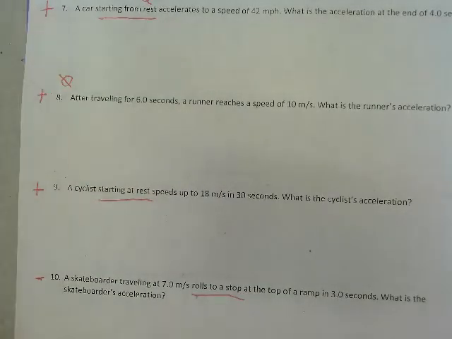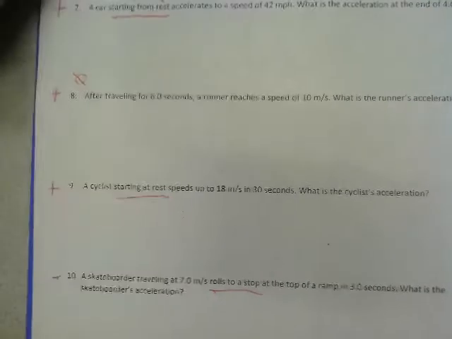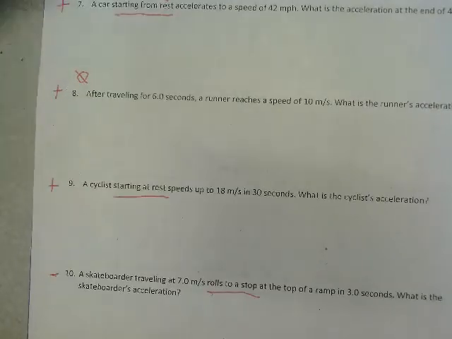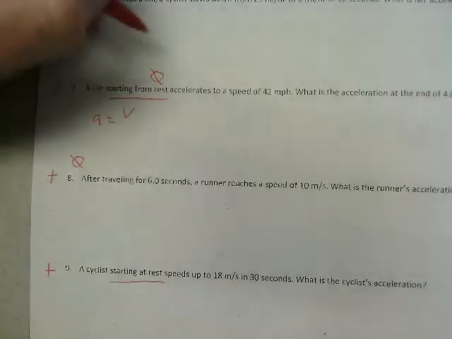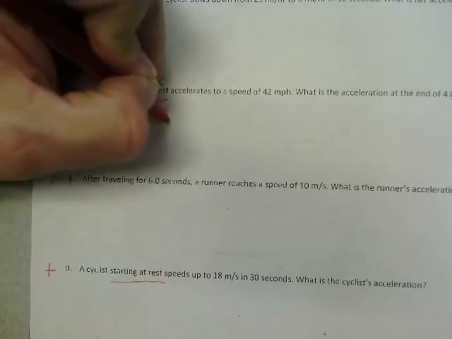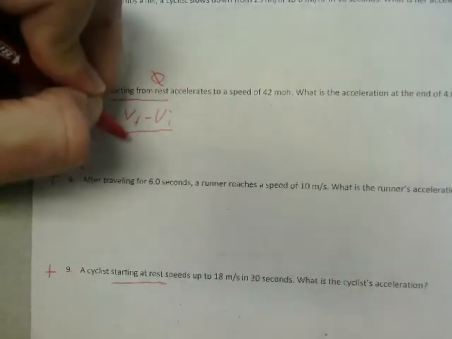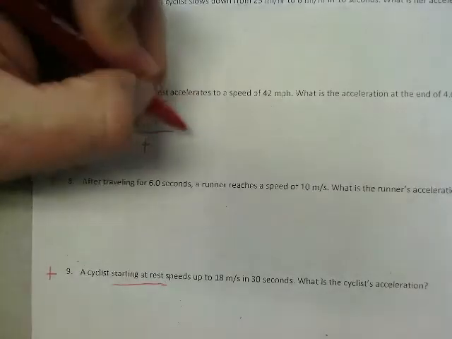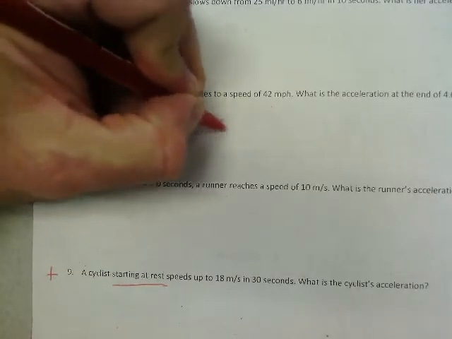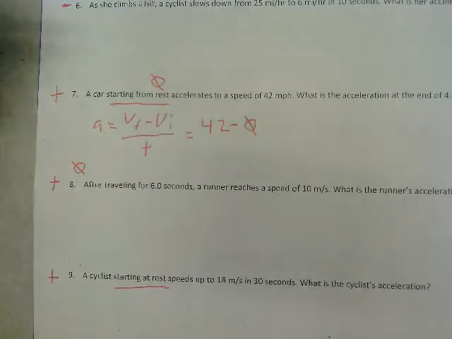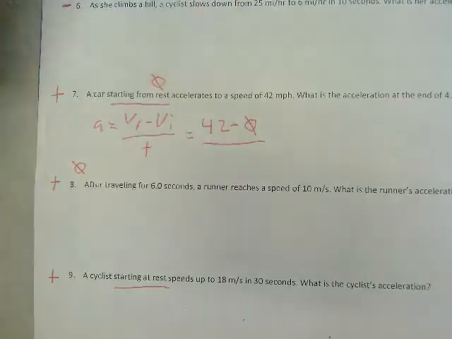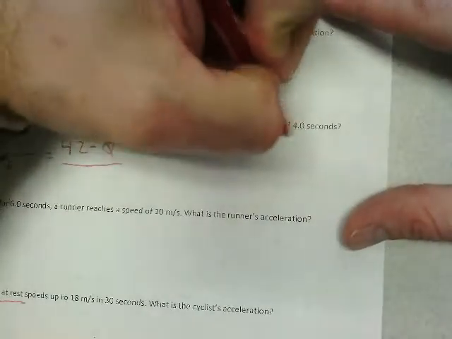So I want to work a positive one with you, so I'm going to go ahead and do the car accelerating to a speed of 42 miles per hour at the end of 4 seconds. So remember, a equals vf minus vi over t. So our final is 42. Our initial was 0 because it was at rest. And this all took a marvelous 4 seconds.